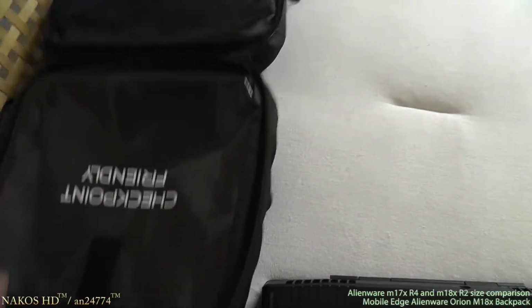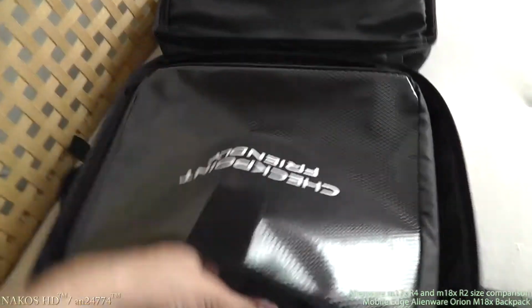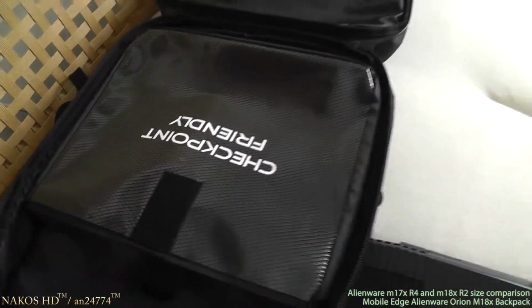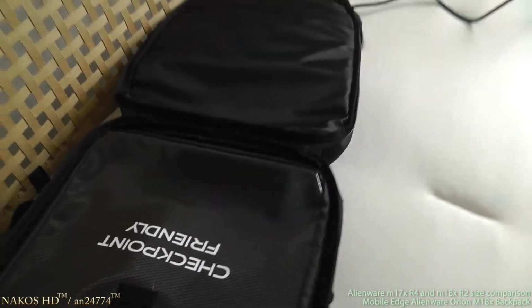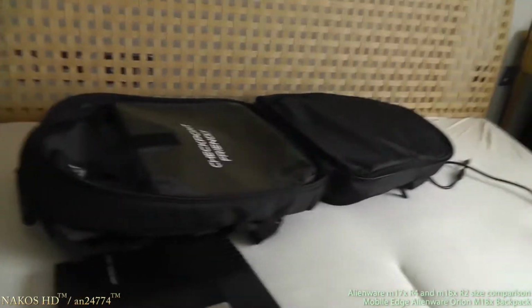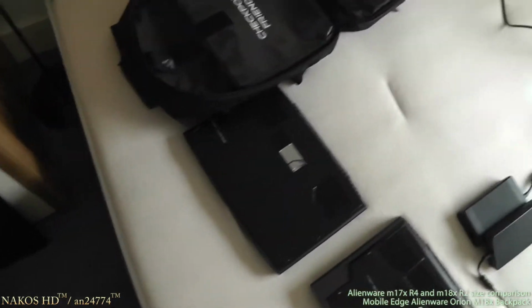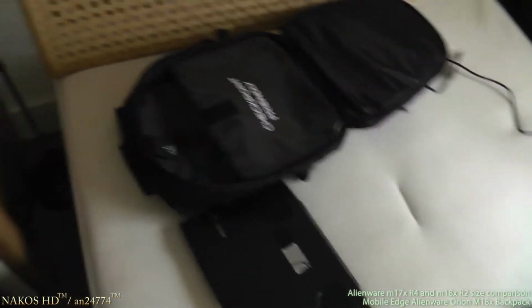Okay, so let's take a look at this beautiful bag, which is enormous, really huge. And other than that, it has a lot of sections that you can put your stuff in. This is the main area where we can place the m17x. Bear with me one sec. I put the camera back on the stand.